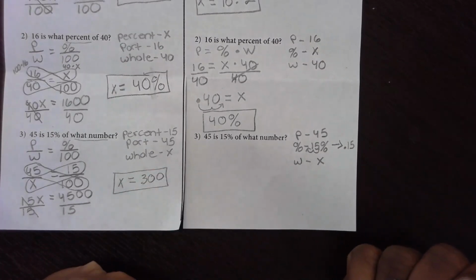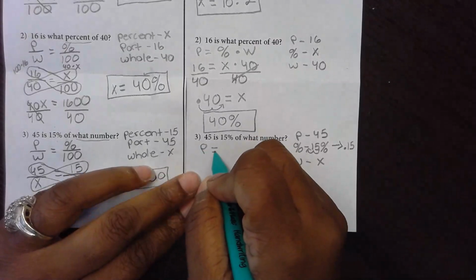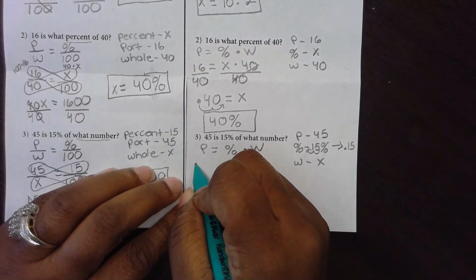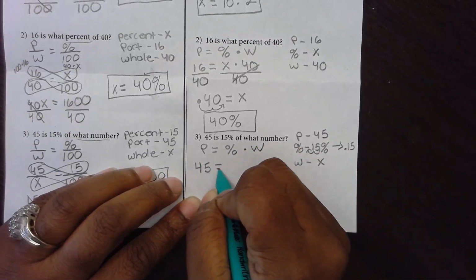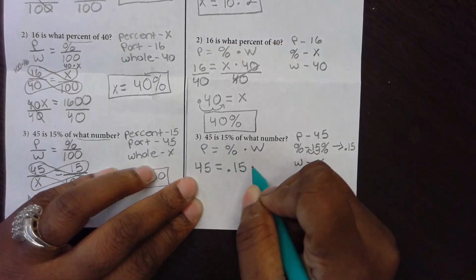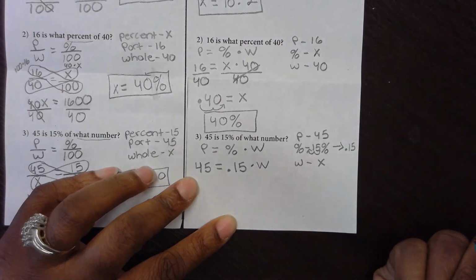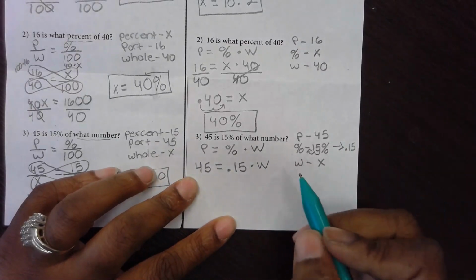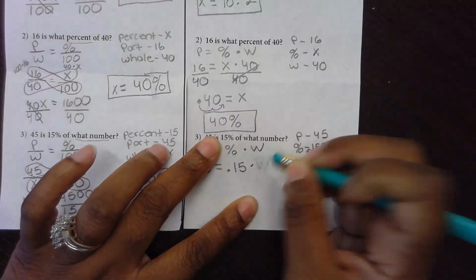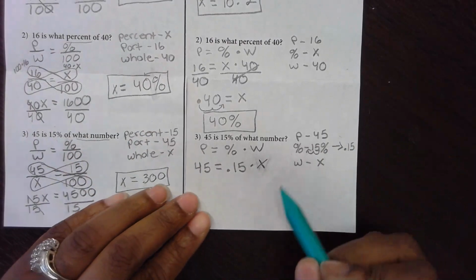So now we have labeled. Now we are going to substitute into part equals percent times whole. So that's 45 equals 0.15 times W. Instead of W, we're solving for X, but either way, you could have used W.